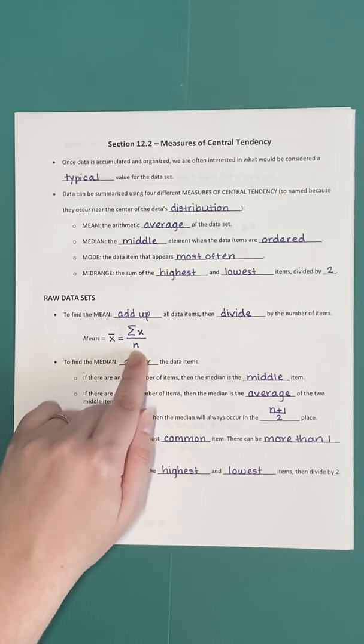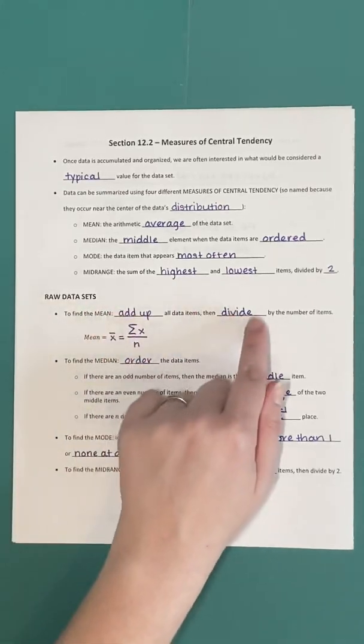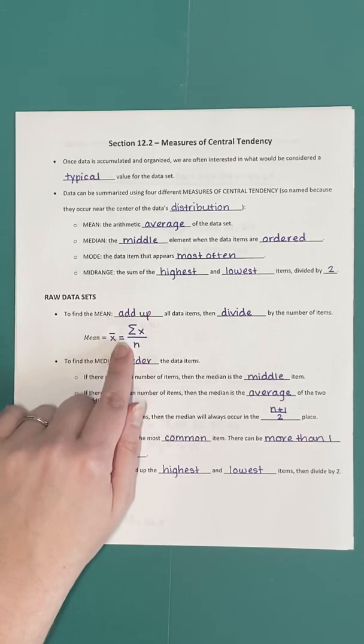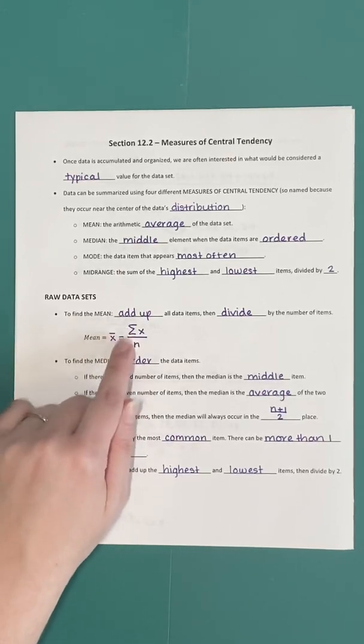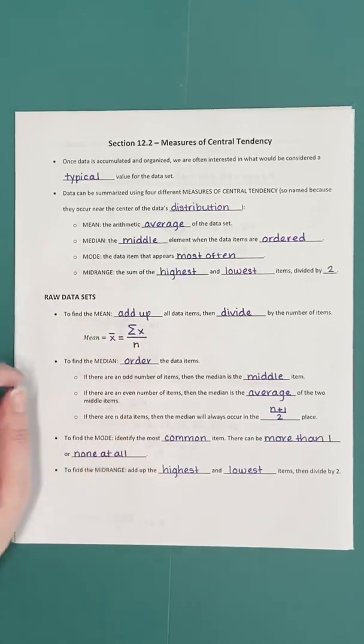to call N. You don't necessarily have to memorize a particular formula if you understand the procedure for what we're going to do in this case. This is just a formulaic way to represent it. So add up all the data items, divide by how many items there are, and that's going to give you the mean of the data set.